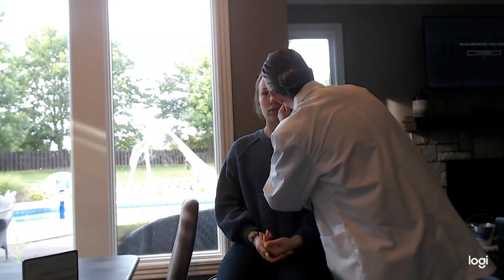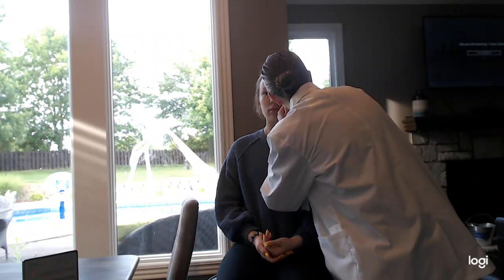So this one I'm going to do the same thing. I'm going to come in with my left eye to her left, coming in from the side, placing my hand here, and then coming in and inspecting. Looking for those same structures of the eye.